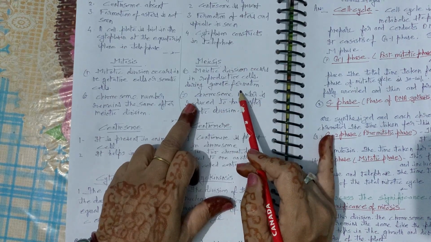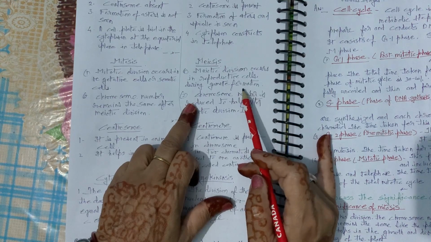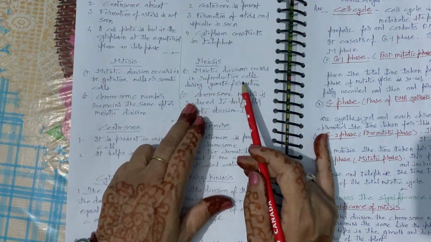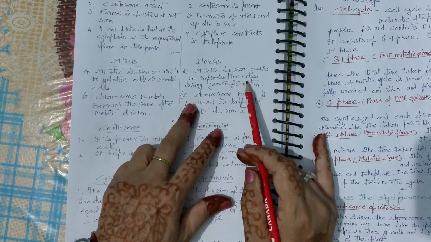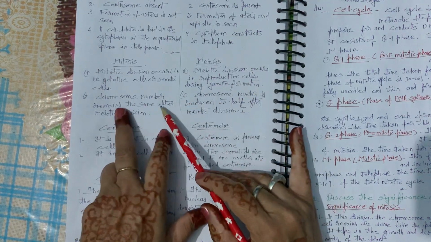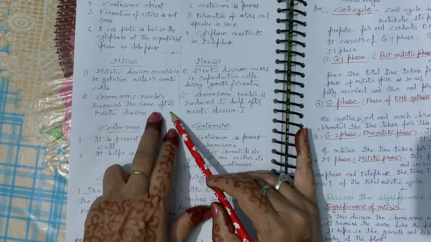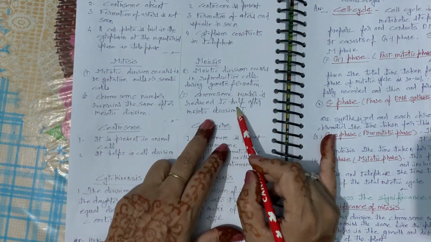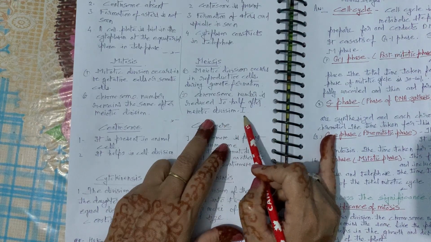Like sperm and ova formation in the case of humans, and in the case of plants, formation of pollen grains and formation of ovule. The reduction division occurs. In mitosis, chromosome numbers remain the same as that of the parent cell. After meiotic division, the number of chromosomes is reduced to half after meiotic division 1.